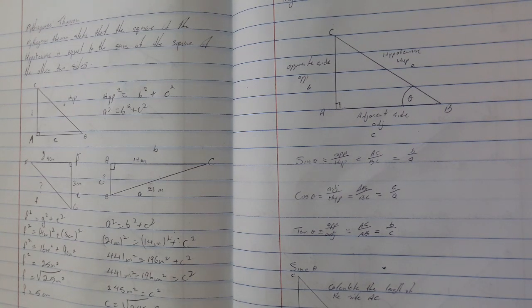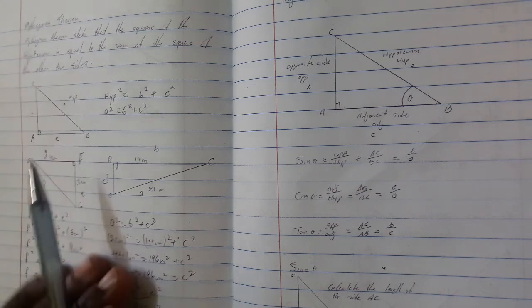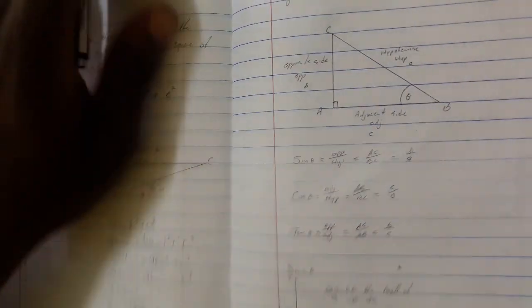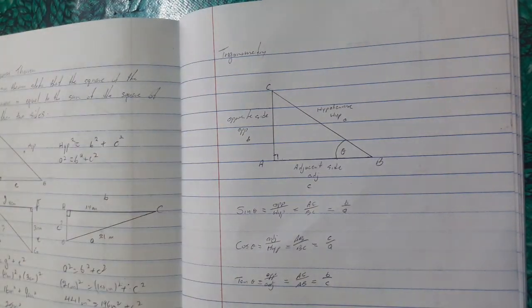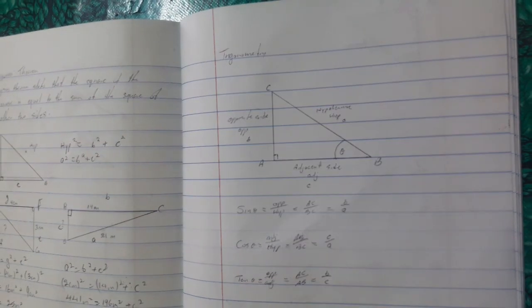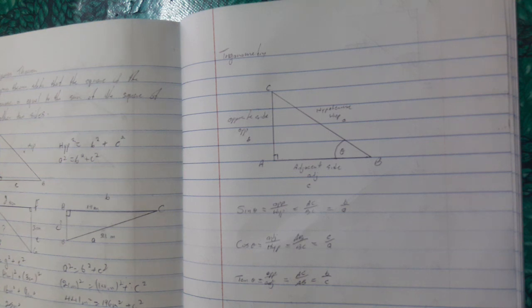When you have to find the hypotenuse, you add. When you have to find any other side, you have to subtract. Good. So we now look at the trig ratios, the trigonometrical ratios. When are the trig ratios used? What are the trig ratios? Sine, cos, and tan.